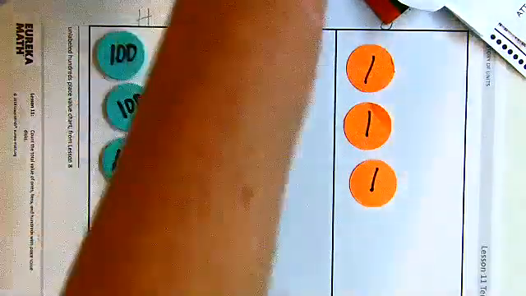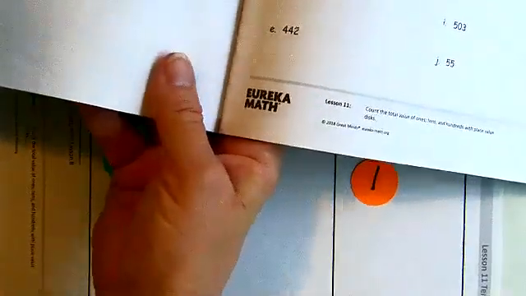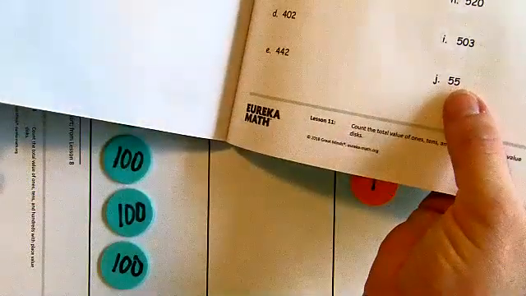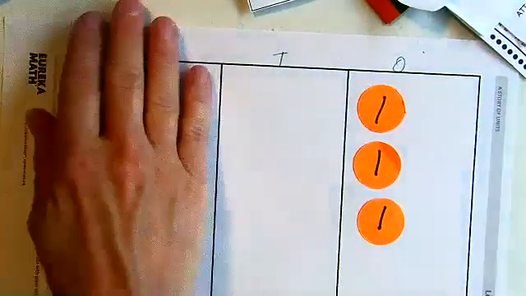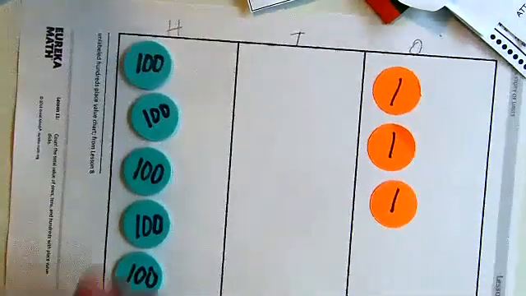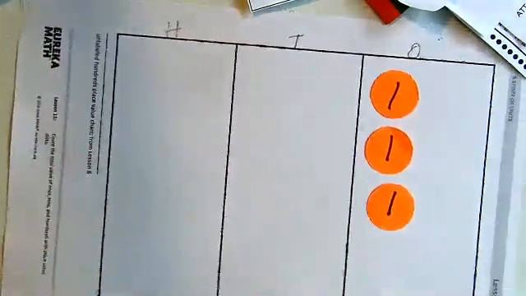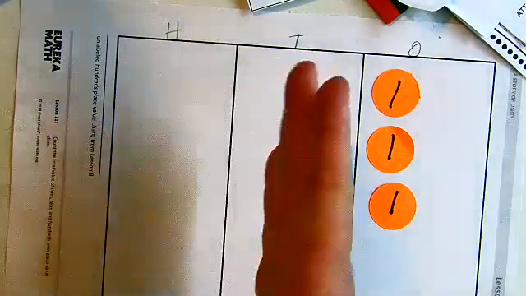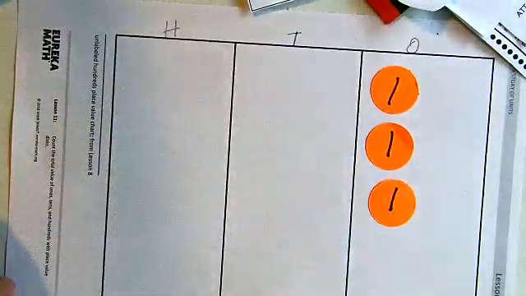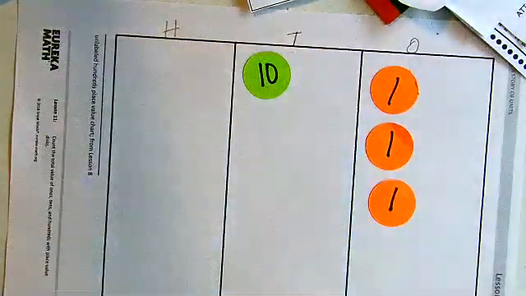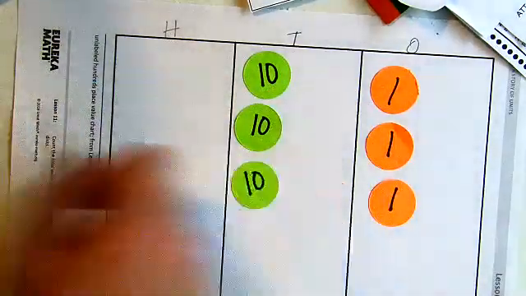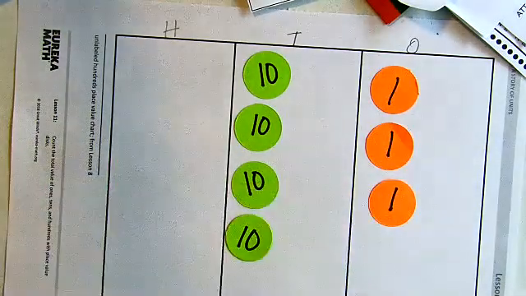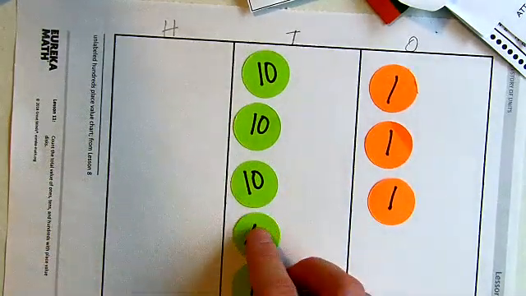503. The last one we're going to change is 55. So 5 and a 5, there should be no hundreds this time. So we're going to take those away. I need 5 in my tens place. 1, 2, 3, 4, 5.